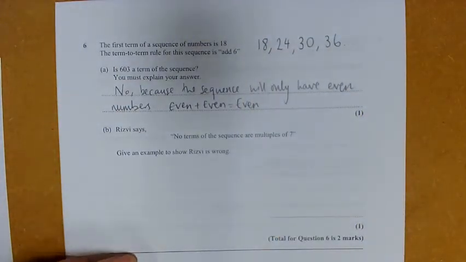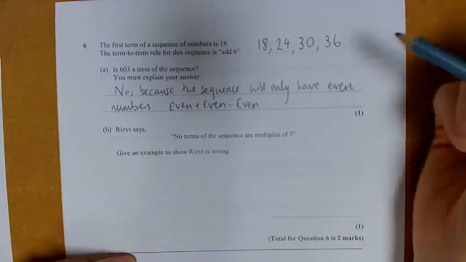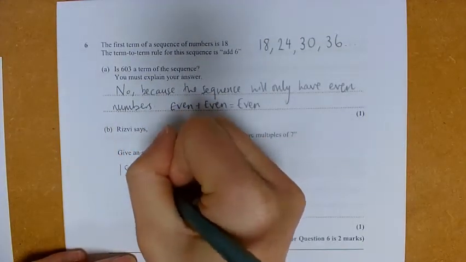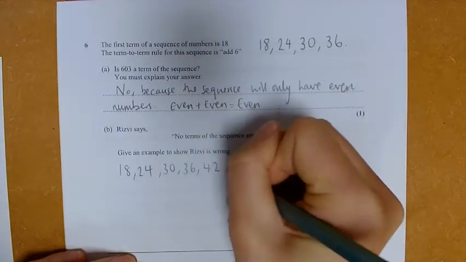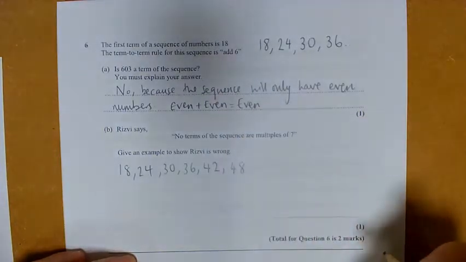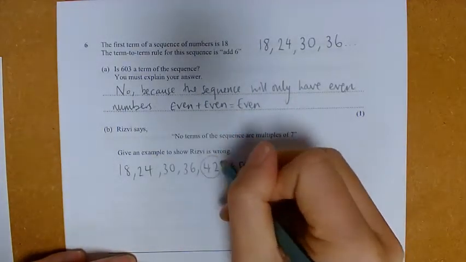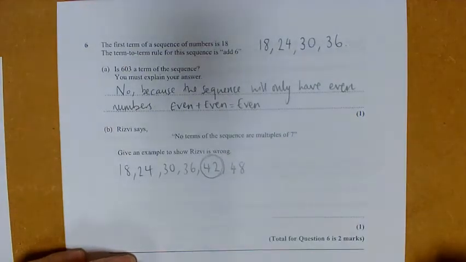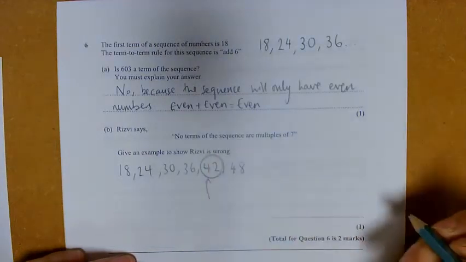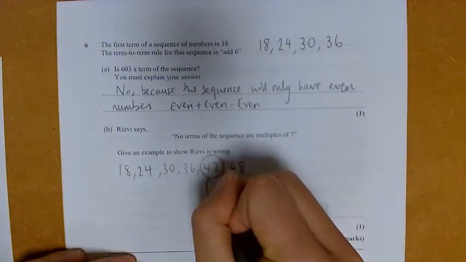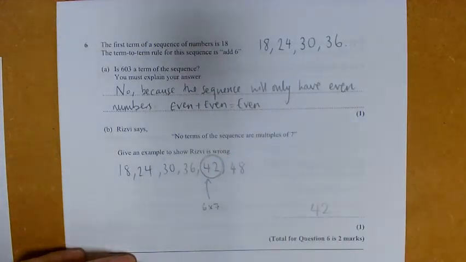For the second part, it says Rizvi says no terms of the sequence are multiples of 7. Give an example to show that Rizvi is wrong. So we've started doing the sequence out here. Let me copy it down here for you. 24, 30, 36. The next one would be 42. And just keep going. Now, already I've got to 42. And 42 is a multiple of 7. Remember, a multiple is a number in its times table. So 42 is an example where he's wrong, because 42 is 6 times 7, which is a multiple of 7, because it's in the 7 times table.